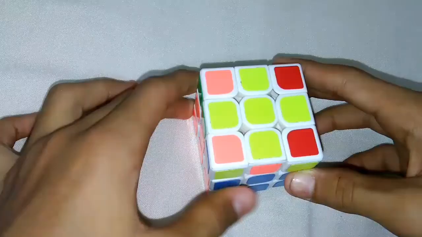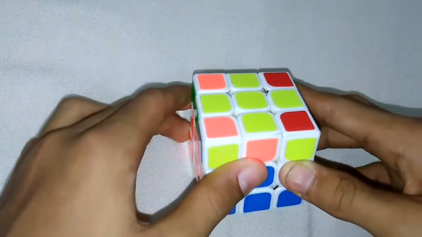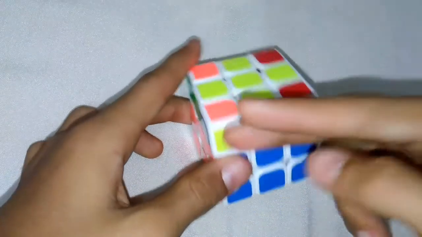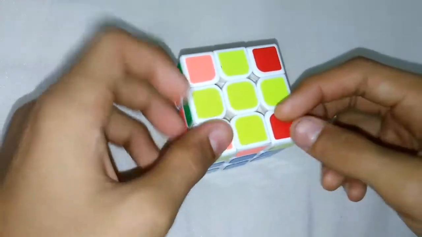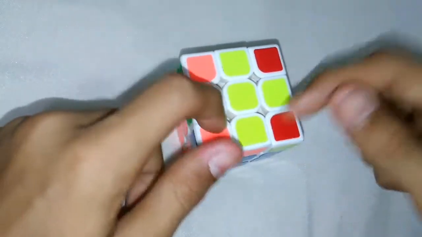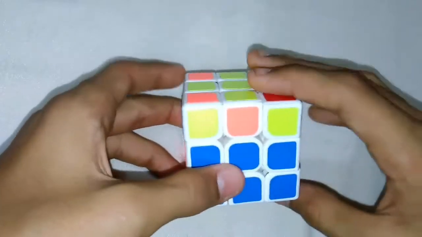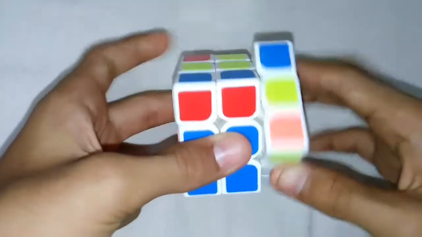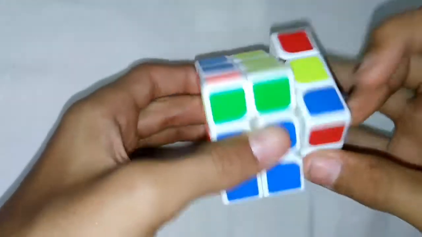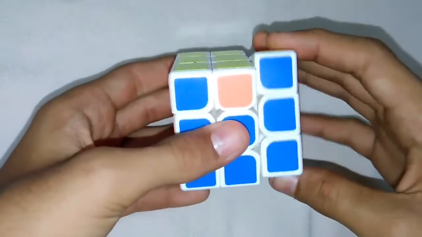And don't worry. So this is the third case, where there are two headlights, one in the front and one on the back, and there are no corners on top, means no yellow pieces facing on top except the edges. So for this case, it is just twice the anti-sune, means first you do the anti-sune and again you do the anti-sune. But I'll tell you a shortcut.